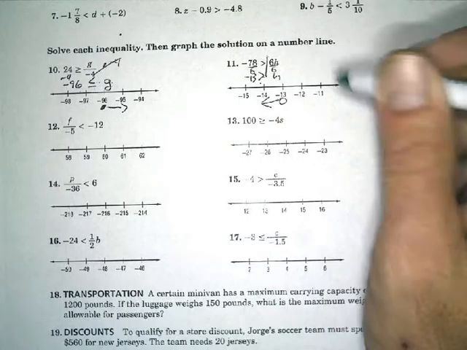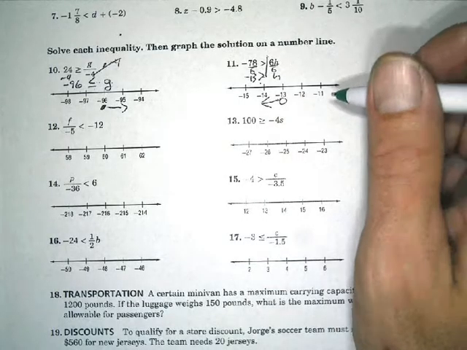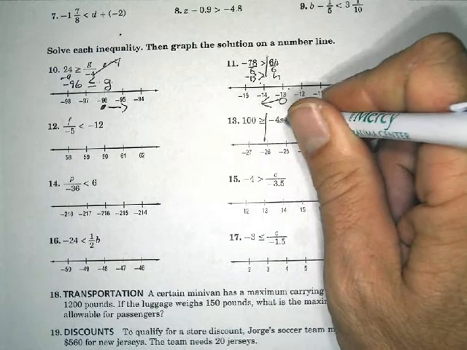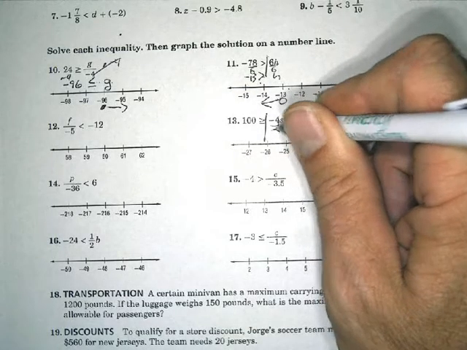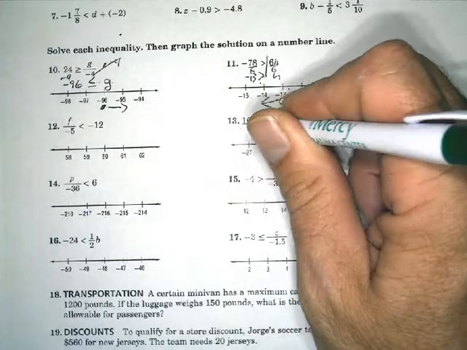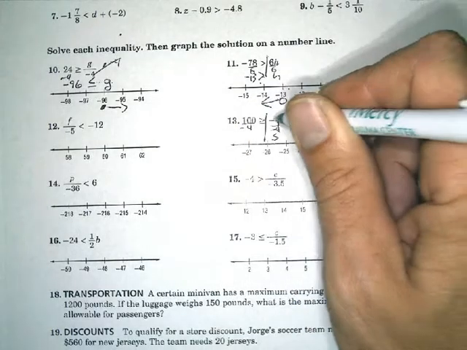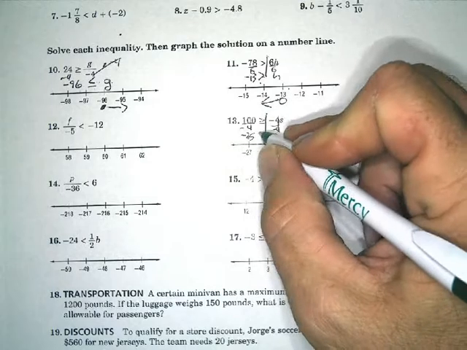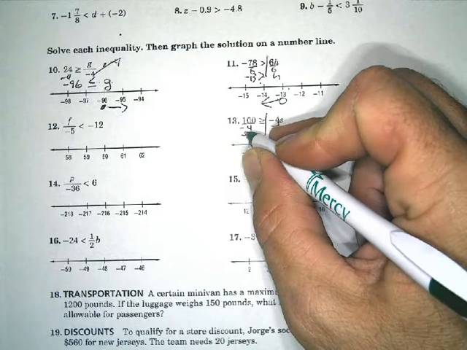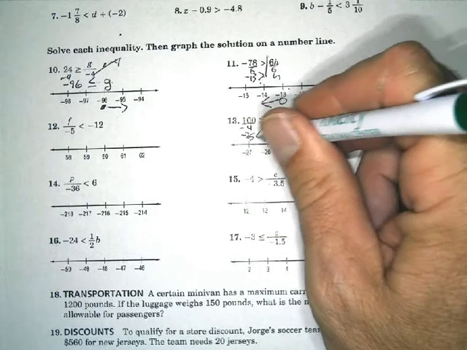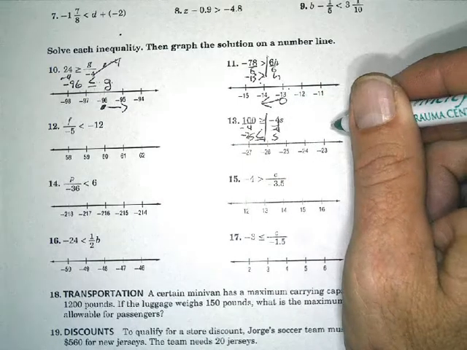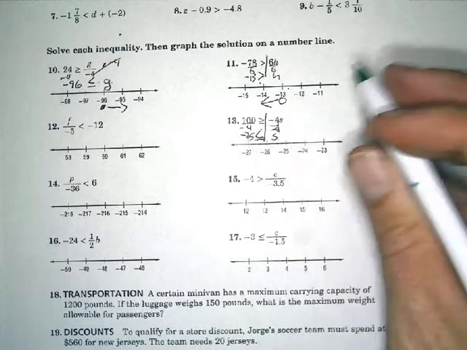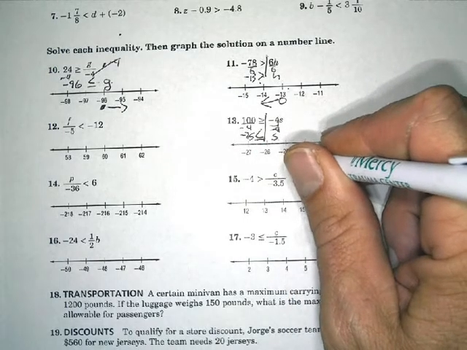If we look at number 13, the opposite of multiplying by negative 4 is dividing. 100 divided by negative 4 is negative 25. Since we divided by a negative number, we flip our inequality sign. So now we have S is greater than or equal to negative 25. Since it's equal to, we have a closed circle, and we're getting bigger, so we go to the right.